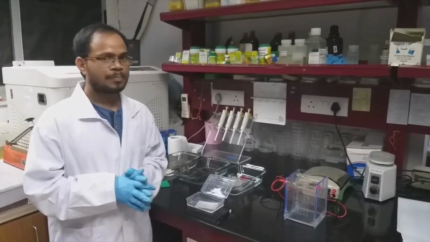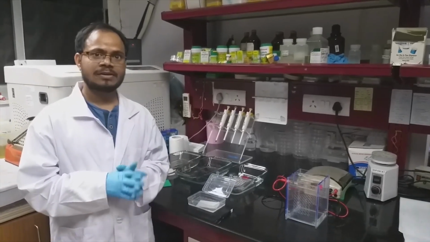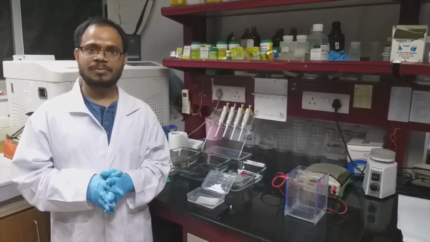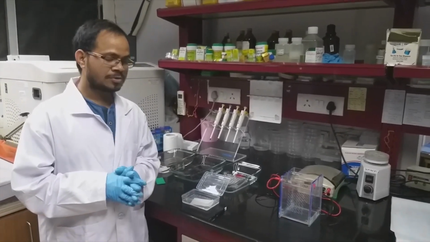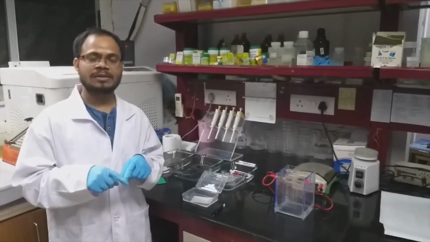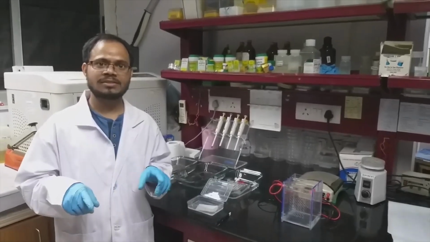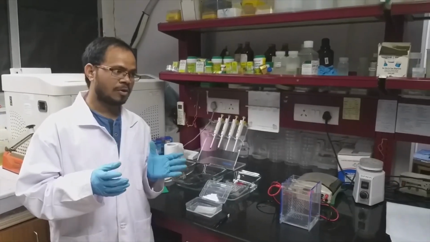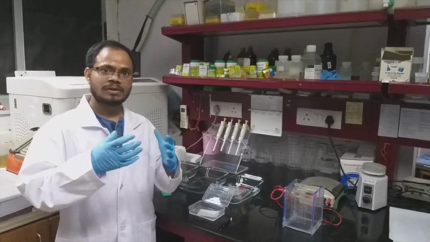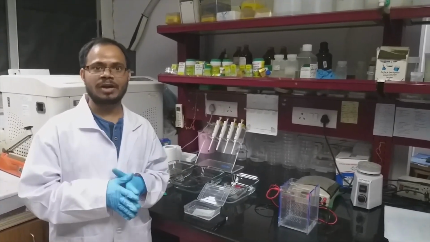The processing for Western blot is different for nitrocellulose and PVDF. If you are using PVDF membrane, we have to cut the part. If you have ready-made pre-cut blots, then there is no need. If you are taking from a bundle, you have to cut precisely for how many wells you want.